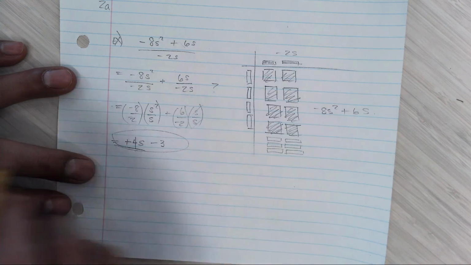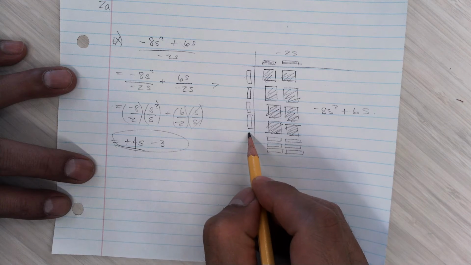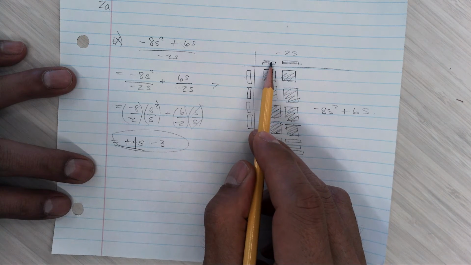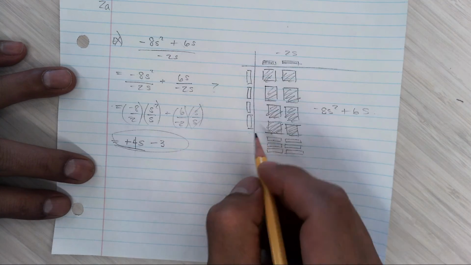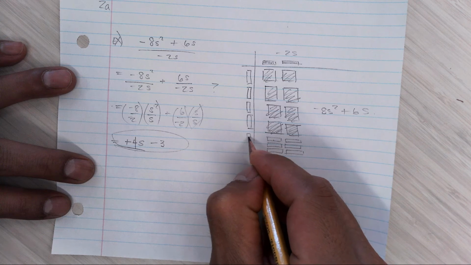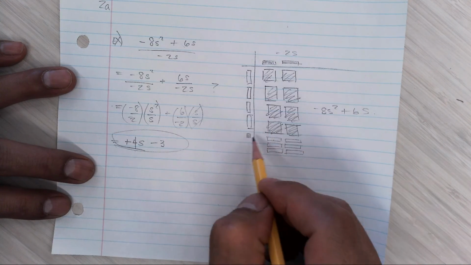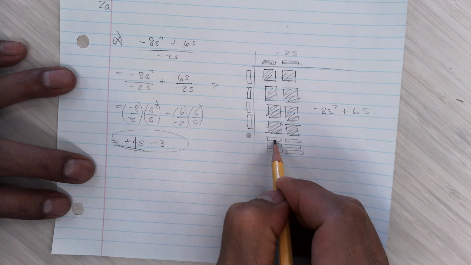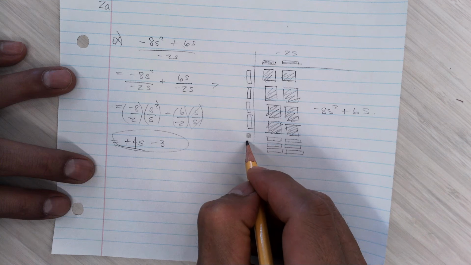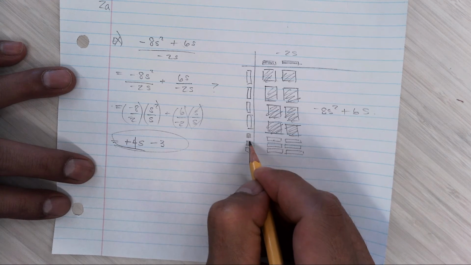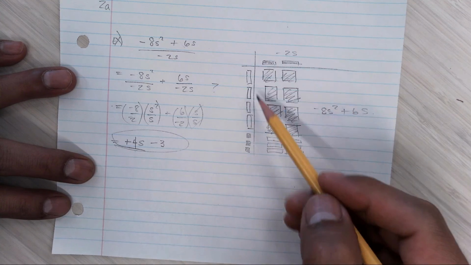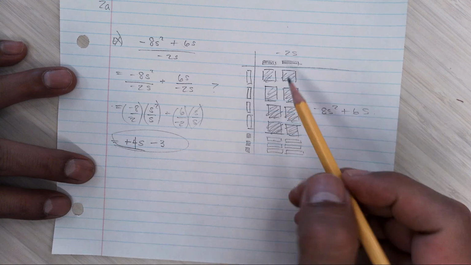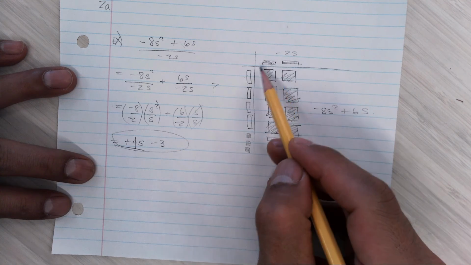There's a positive 4s. Now here, what do I need to multiply this negative s by to make a positive s? Negative s times a negative 1, I'm betting, will give you a positive s. Right? And then just do it again. So now, here's our multiplication. Ready? If this is correct, then we've done this right. Then here's our answer. Negative s times s is negative s squared.